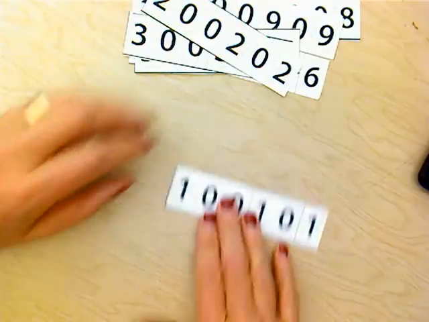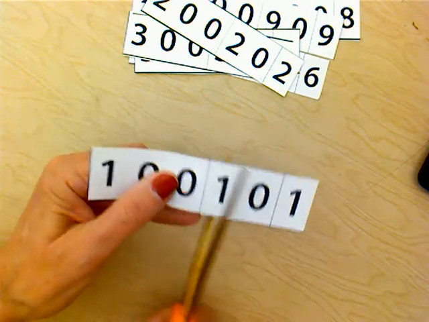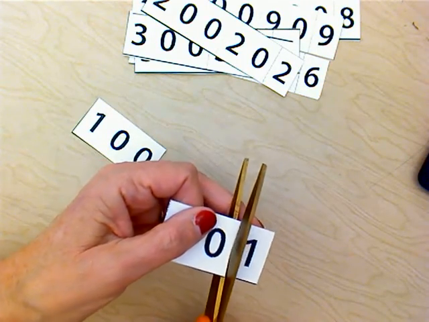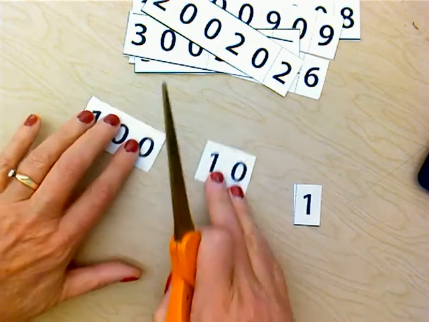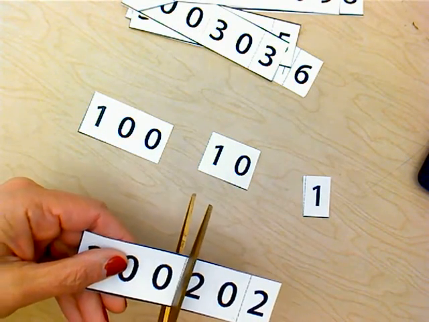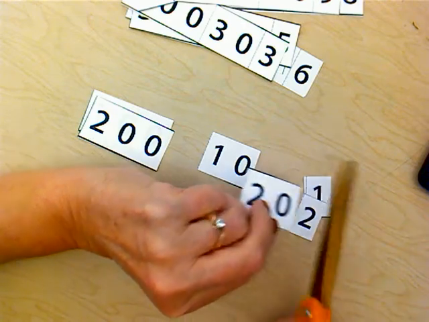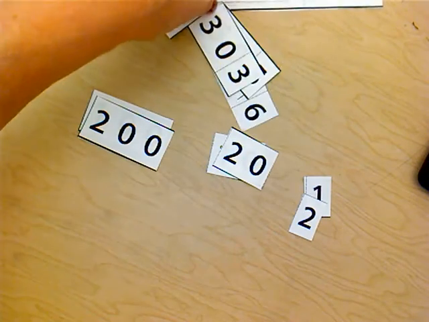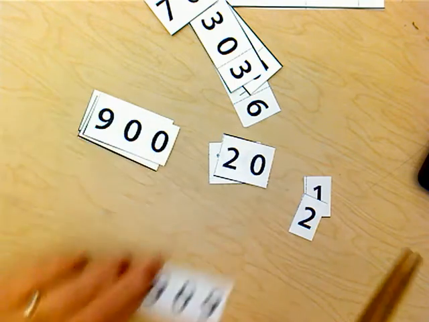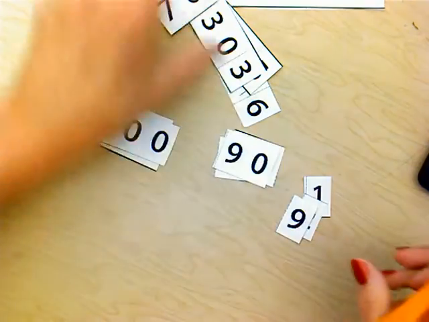We still have to do some more cutting, but I'm going to start with the 100 strip, and I'm going to cut it into hundreds, tens, and ones. So there's hundreds, tens, and ones. Now I'm going to do 200s, and I'm going to put that in the hundreds pile, the ones in the ones pile, and the tens in the tens pile. These aren't exactly in order, but you get the idea. So I'm cutting the hundreds apart, the tens apart, and the ones apart.